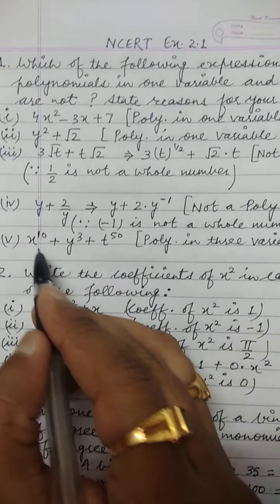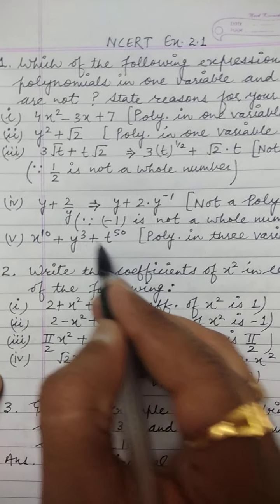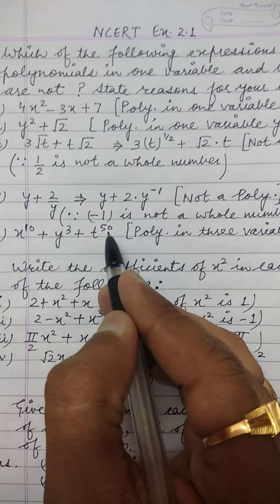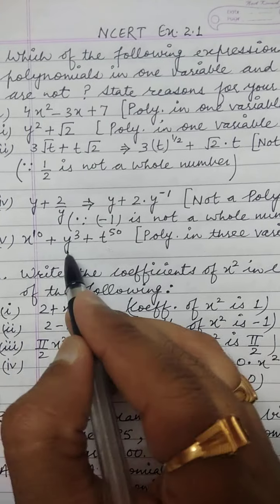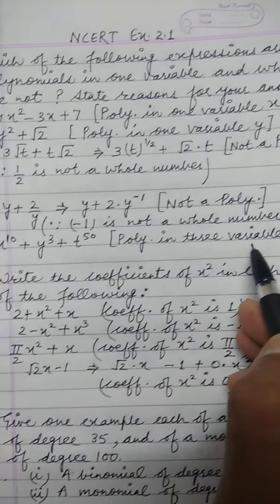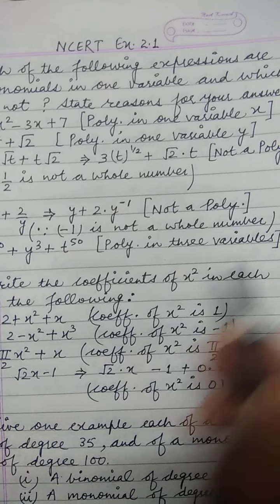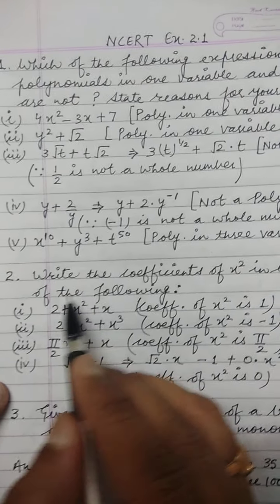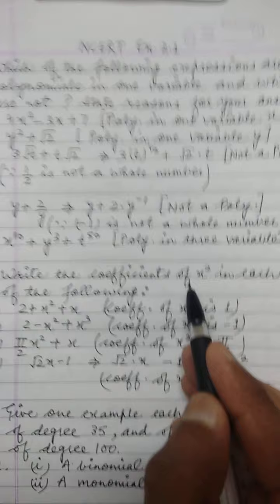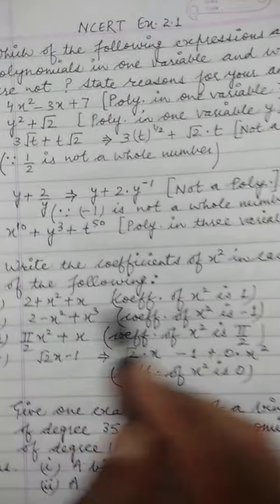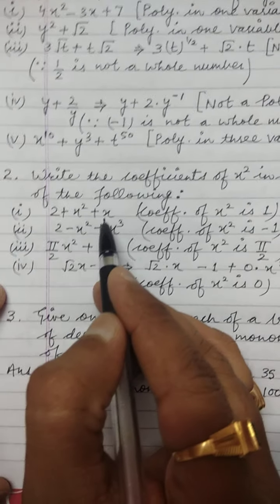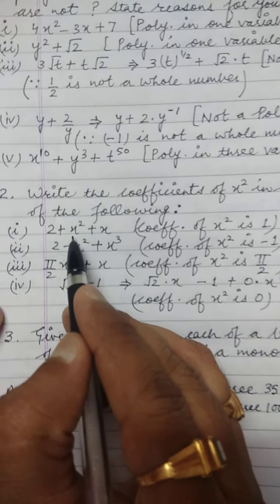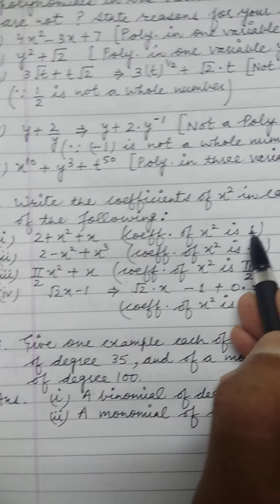Come to the fifth part, x¹⁰ + y³ + t⁵⁰. You can see here there are three variables x, y and t. So it is a polynomial in three variables. Now coming to the second question, write the coefficients of x² in each of the following. In the first part, you can see 2 + x² + 1. Here you can see the coefficient of x² is +1.